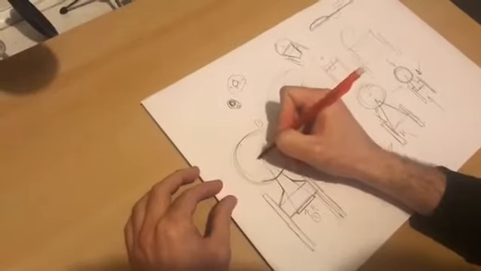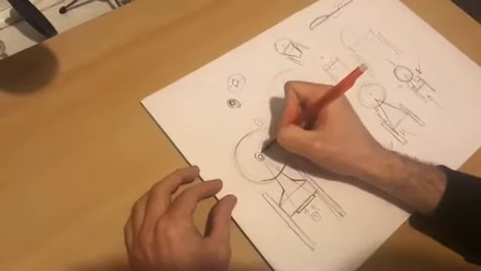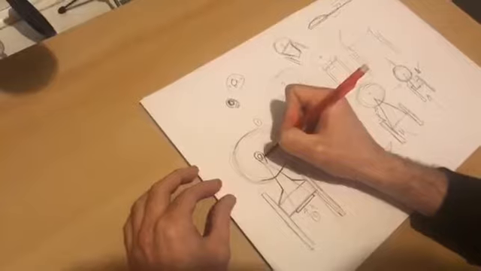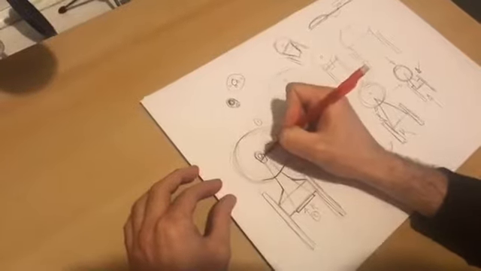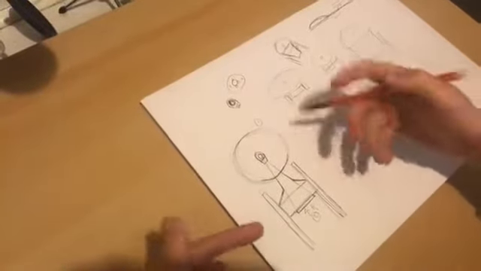So again, we're just adding more shapes. So we've got our little rhombus again, more circles, and we're beginning to get a concept here. We're beginning to get an image.